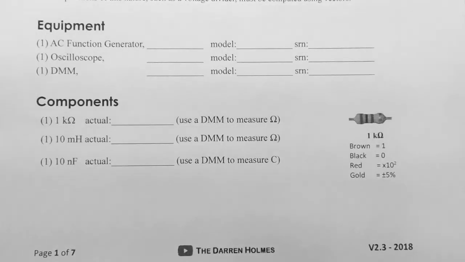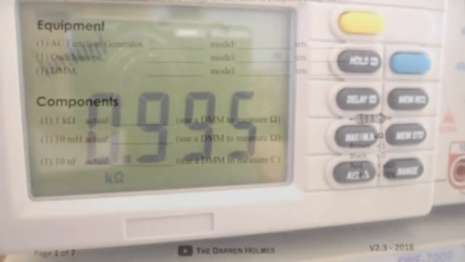Under equipment, we're going to be using an AC function generator, which happens to be built into our oscilloscope, so we also need the oscilloscope and a digital multimeter. Under components, we're going to use a 1 k ohm resistor, and down the side of the page I have given you the color codes for it to make it easier to find in your parts kit. We also need a 10 millihenry inductor and a 10 nanofarad capacitor.